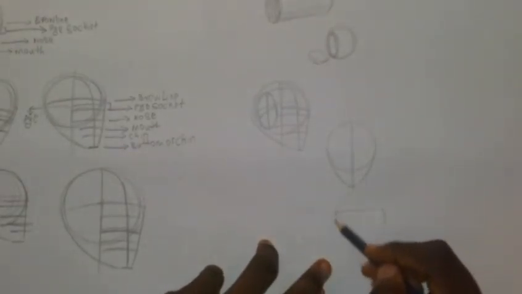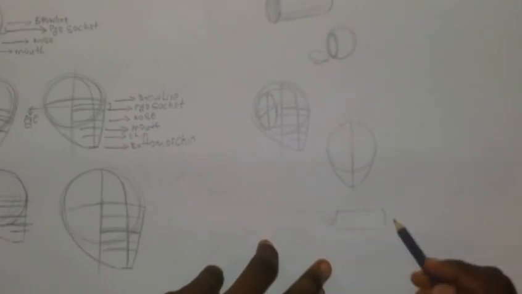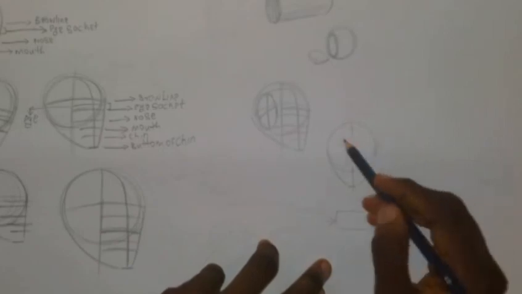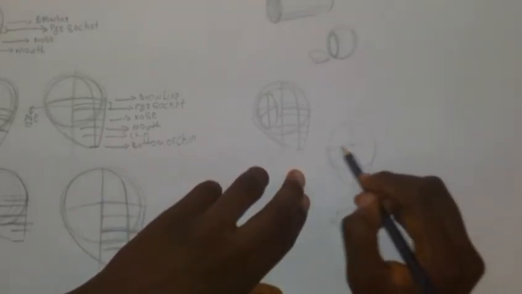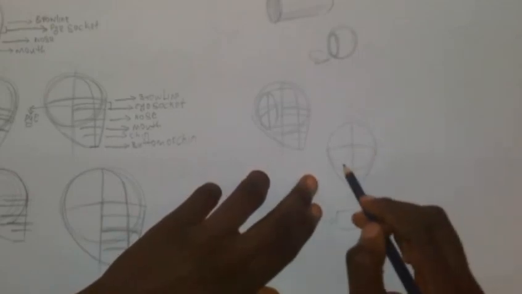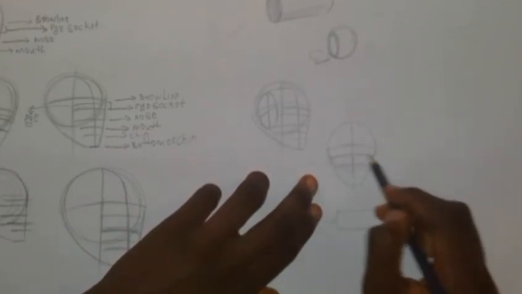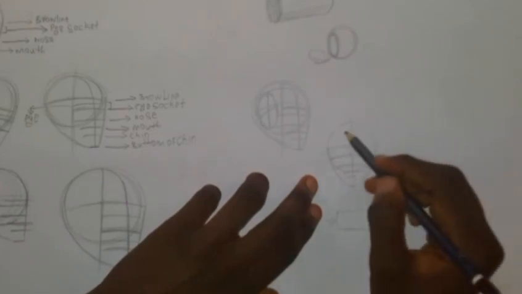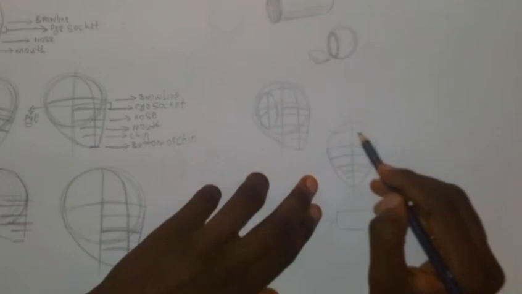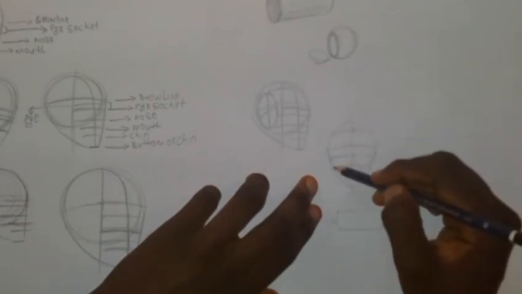But for the front, unlike the side of a cylinder where you can see both sides, looking at it from the front, you are unable to see that, but for drawing the head, we actually do need to see that, so we add it slightly. So halfway again for the eye socket, 1/3 for the mouth, halfway for the top of the chin. The hairline doesn't actually need a specific measurement.